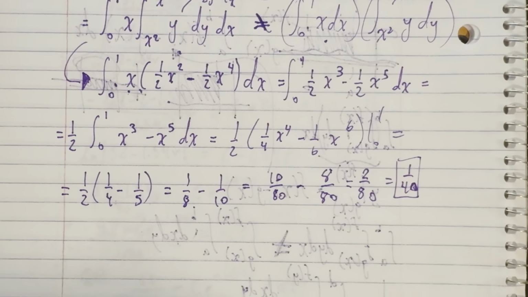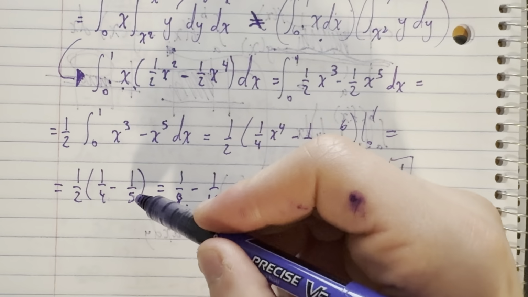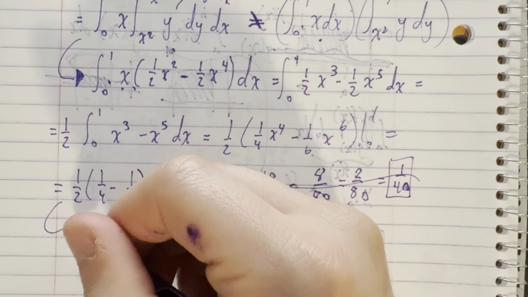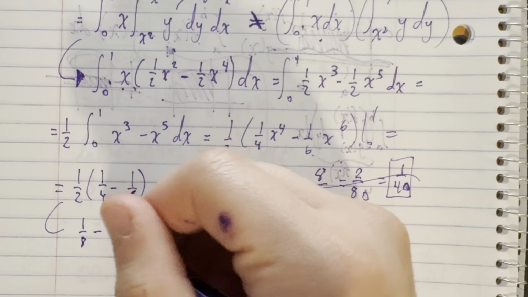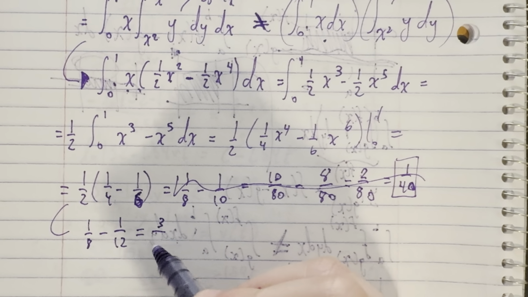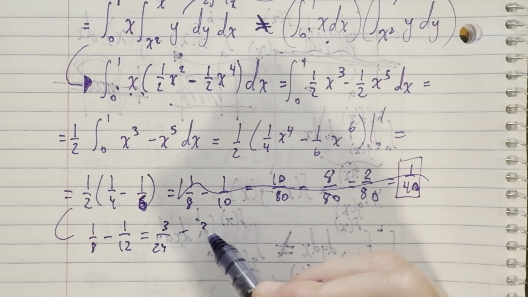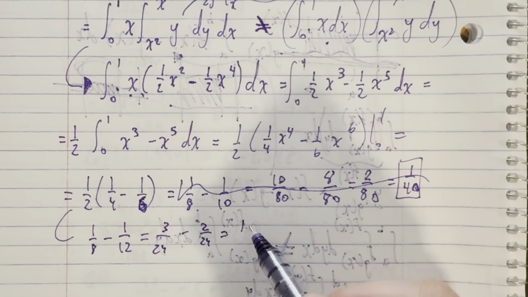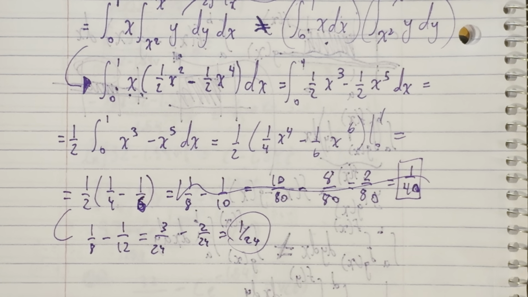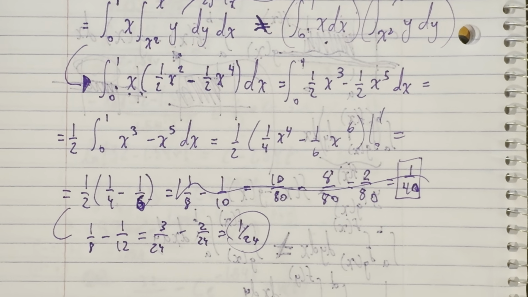Okay, I'm really stupid. This is supposed to be a 6. My bad. Okay, so you have 1/8 minus 1/12. Now you could turn that into 3 out of 24 minus 2 out of 24, and you get 1 out of 24, which is the right answer. I wrote a 5 there instead of a 6, and then I wrote a 5 here instead of a 6. Okay. But yeah, that's how you do that.